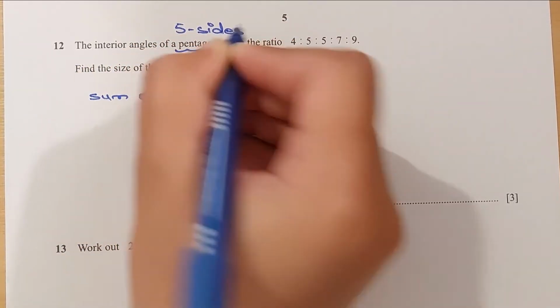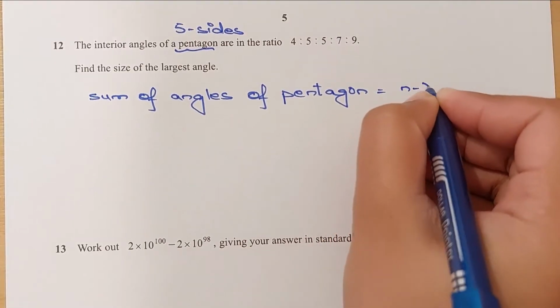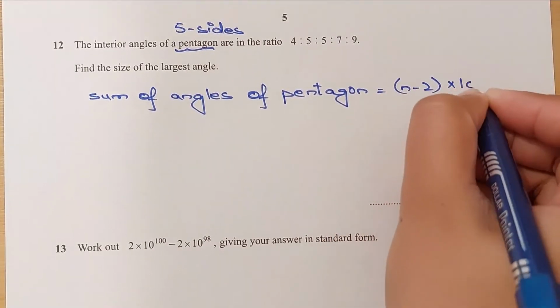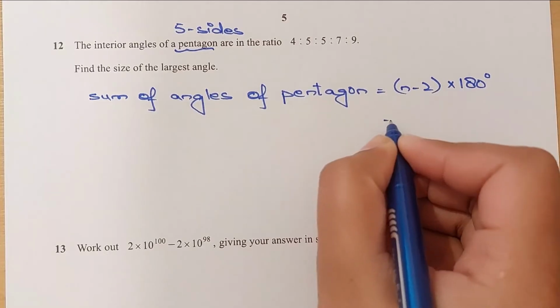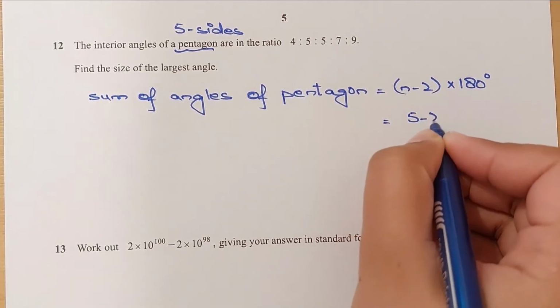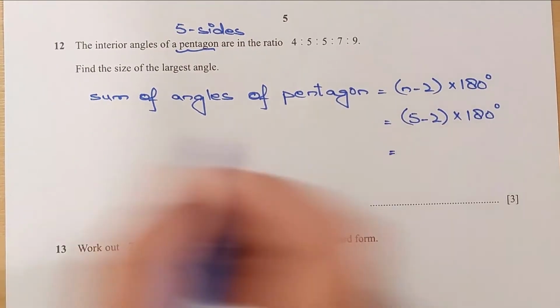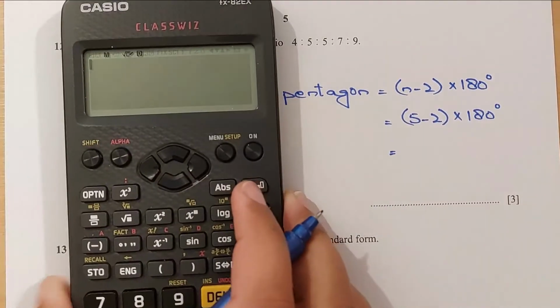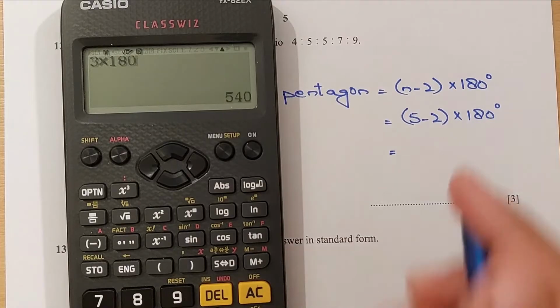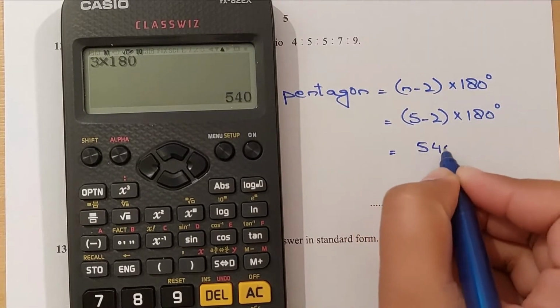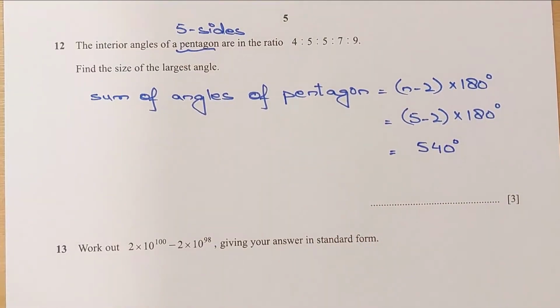So n is 5, right? So its formula is n minus 2 times 180. Right, so n is 5, 5 minus 2 times 180. So 5 minus 2 is equal to 3. 3 times 180 is 540 degrees, the sum of all angles of the pentagon, right?